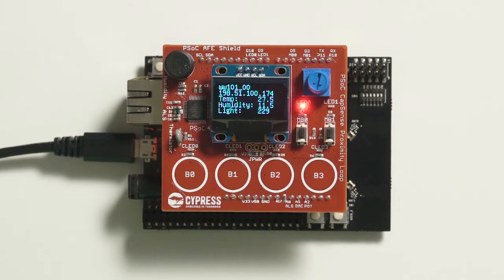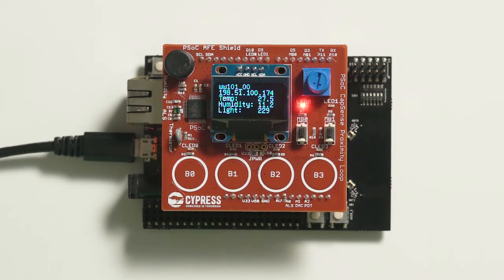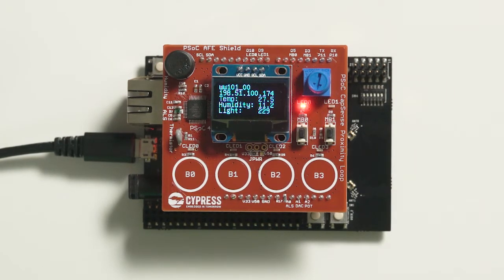For the final project, we have the students design an IoT weather station. Here's what it looks like when it's completed. The Wicked device reads the temperature and humidity and ambient light from the PSoC on the shield. It then displays the values on the screen along with the name of the IoT thing, the name and IP address that is assigned to the device when it connects to the network. It connects to the cloud and sends updated weather information every 30 seconds.